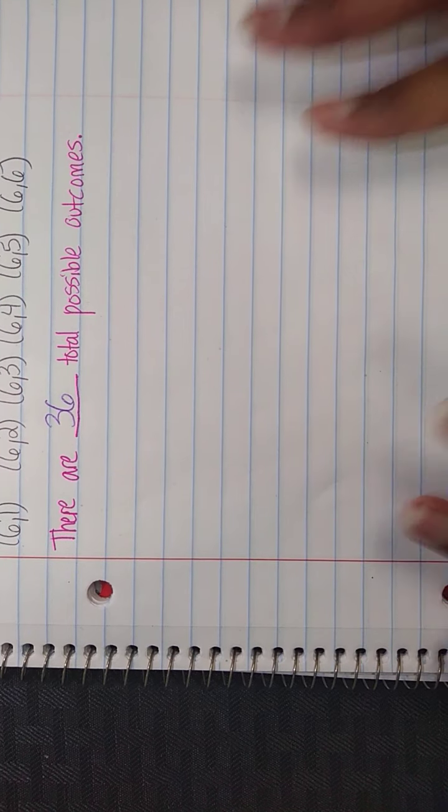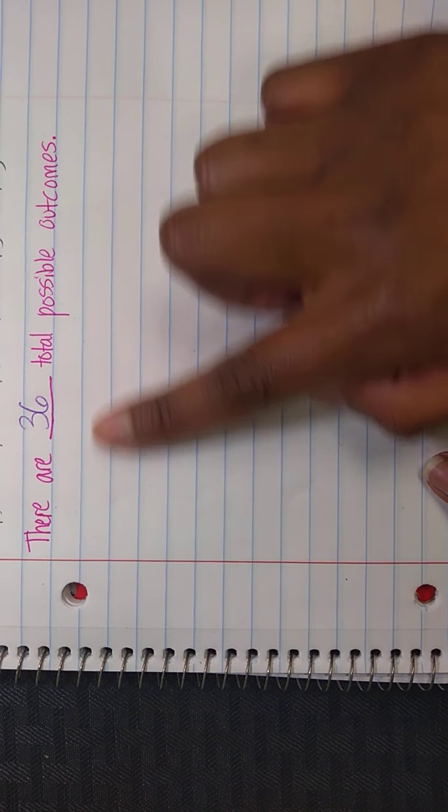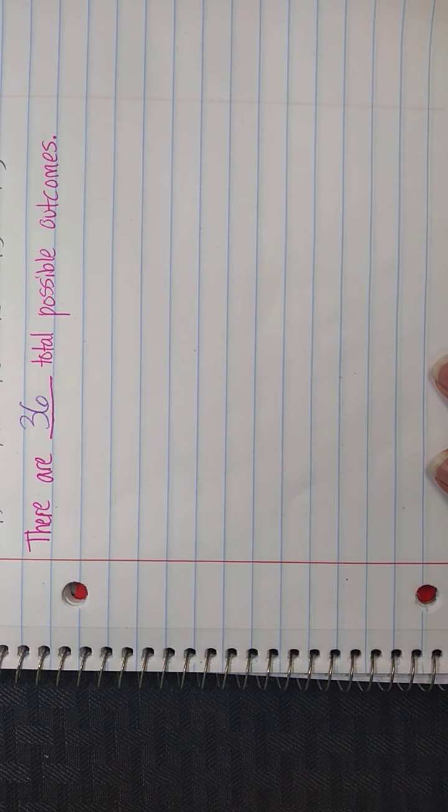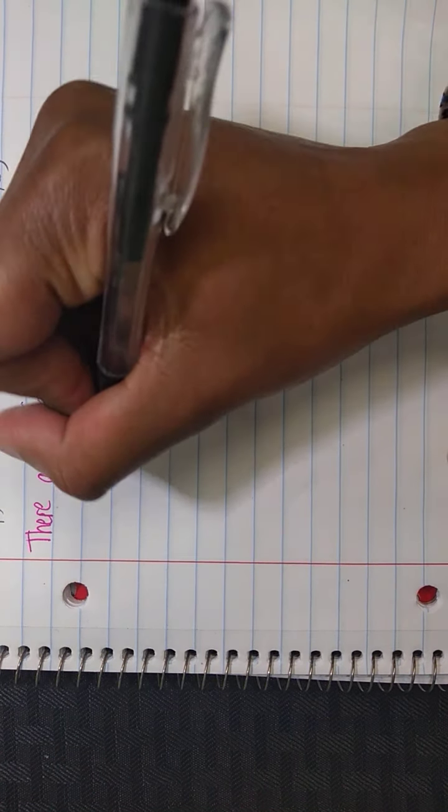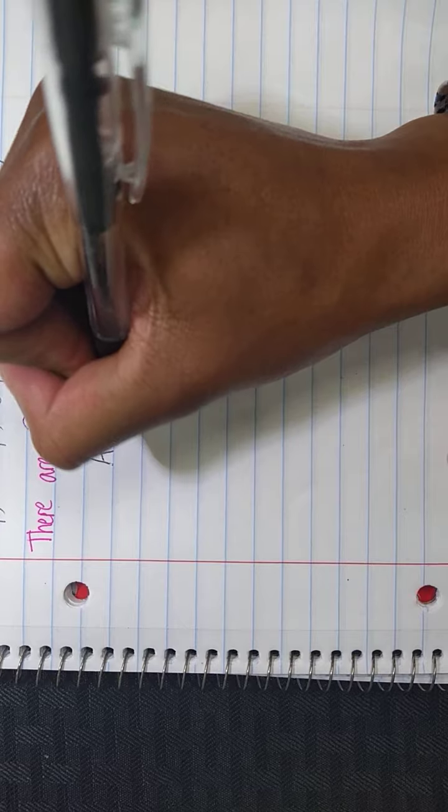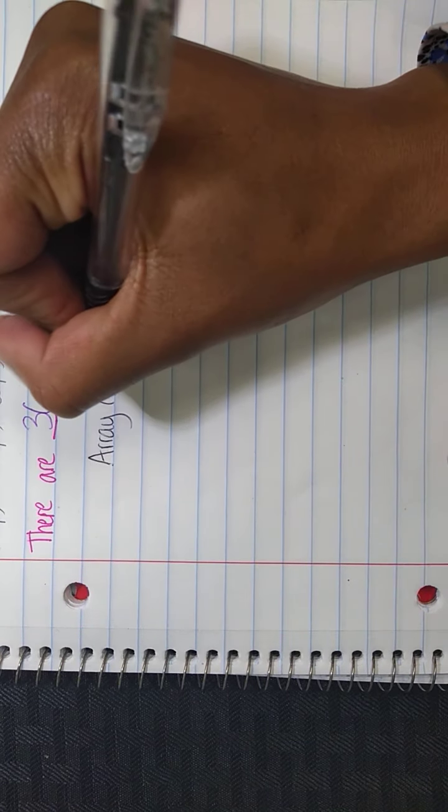So get ready. I'm moving to the bottom of the page. Right here below this sentence stem, let me show you how to create an array. First of all, another word for array is called an area model.